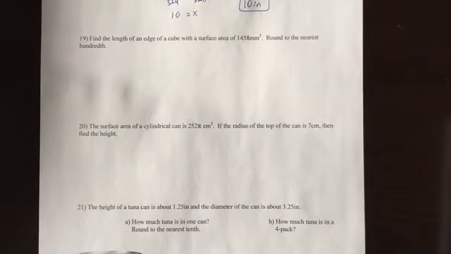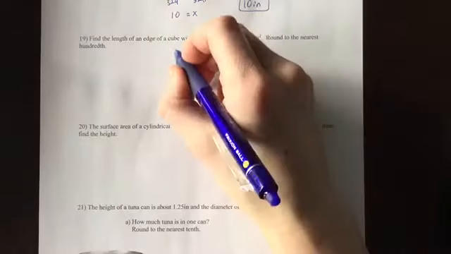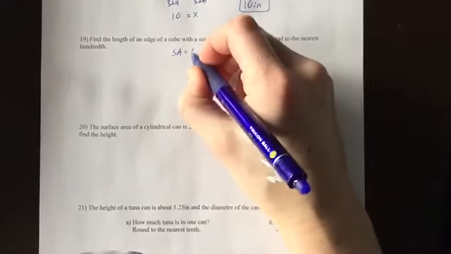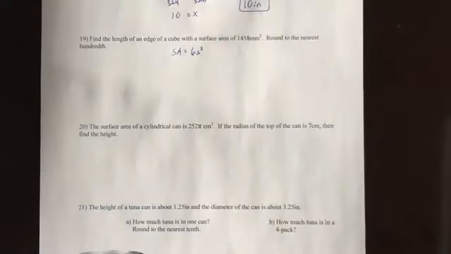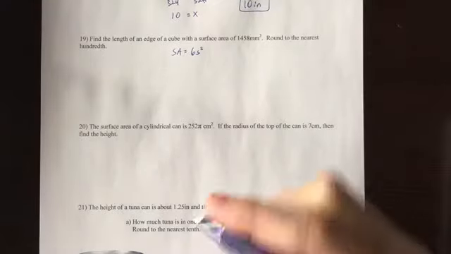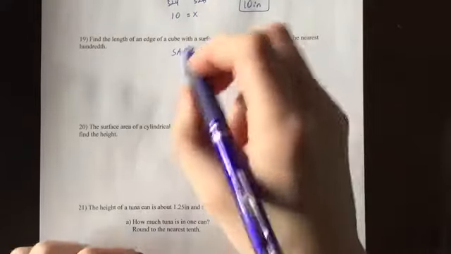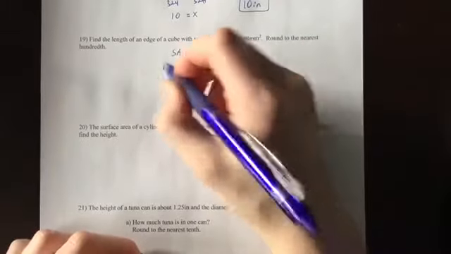19. Find the length of an edge of a cube with a surface area of 1,458 millimeters squared. Round to the nearest hundredth. Okay, so surface area of a cube is 6 times the side length squared, right? Because that side length squared is going to be the base. There's 6 of those congruent squares on the cube.